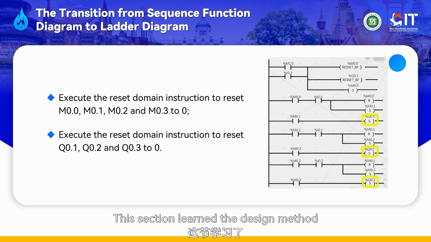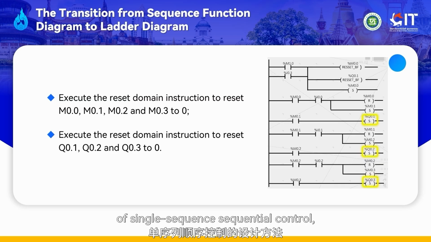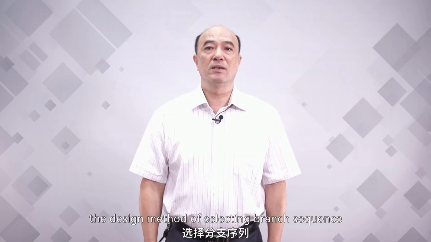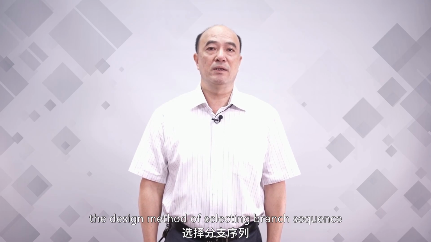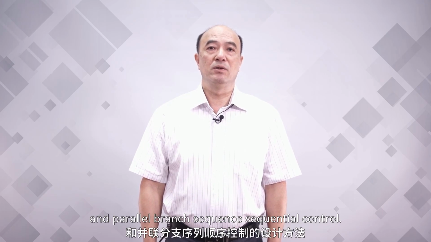This section learned the design method of single sequence sequential control, and the next section will learn the design method of selecting branch sequence and parallel branch sequence sequential control.